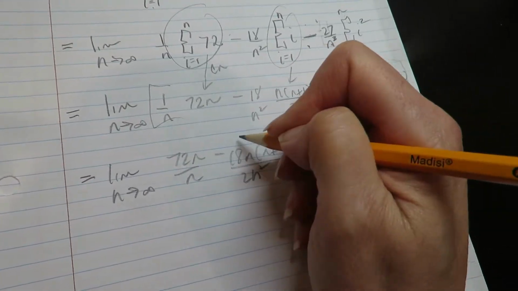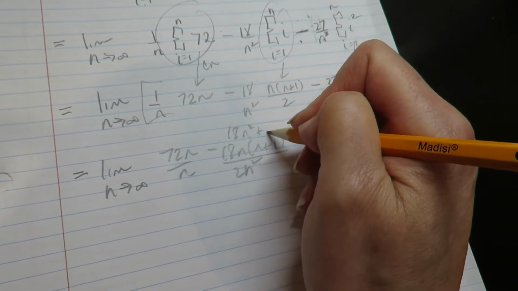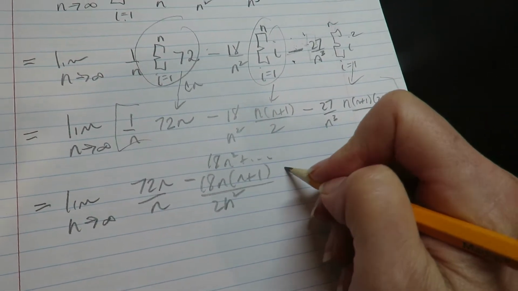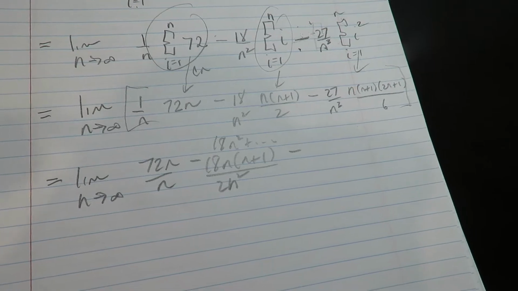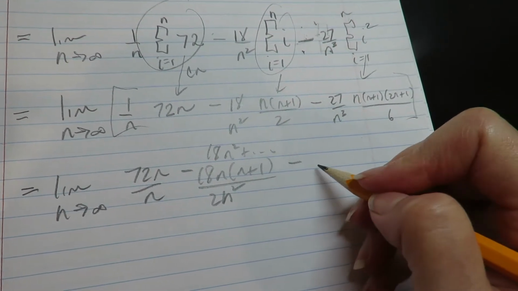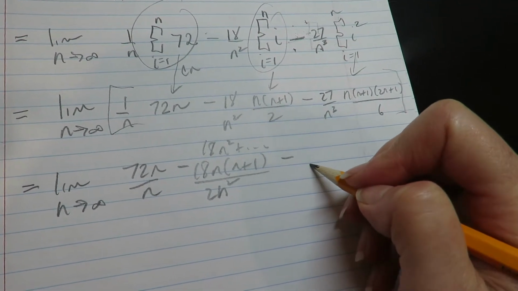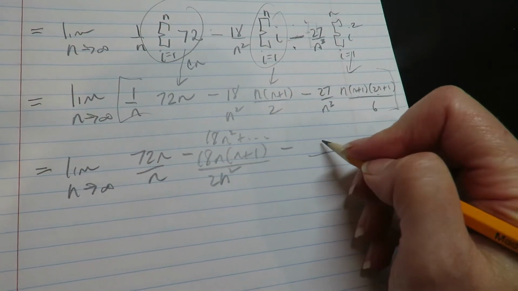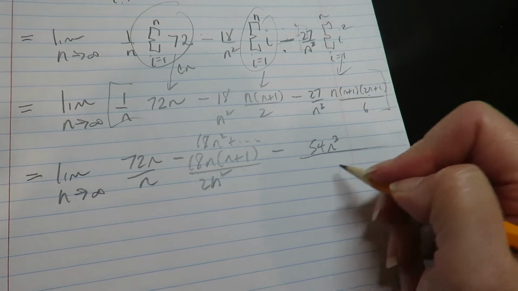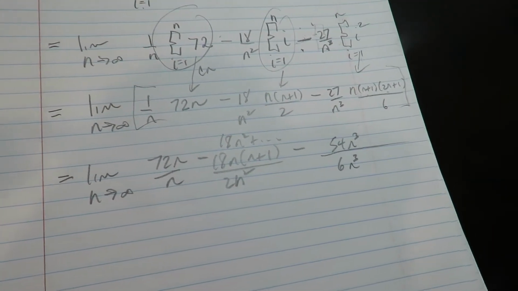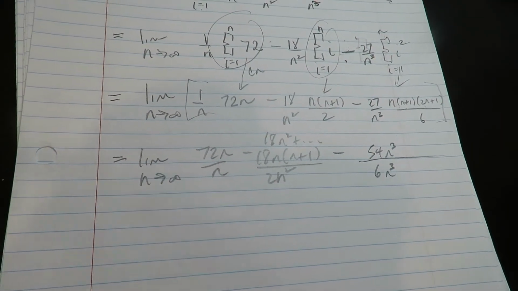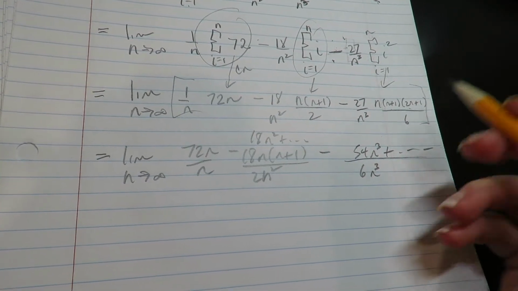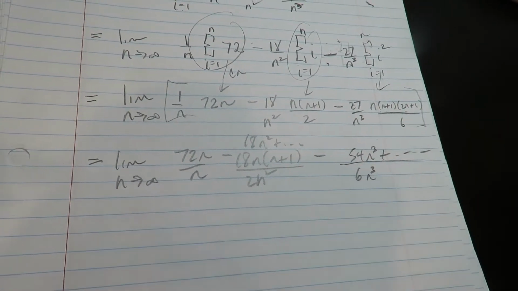So the lead term on the top would be 18n squared on that one. Alright, this one, let me just write the lead term. It'd be 27n times 2n squared. That's 54n cubed over 6n cubed. I didn't write the rest of it. I just FOILed out first times first times first.